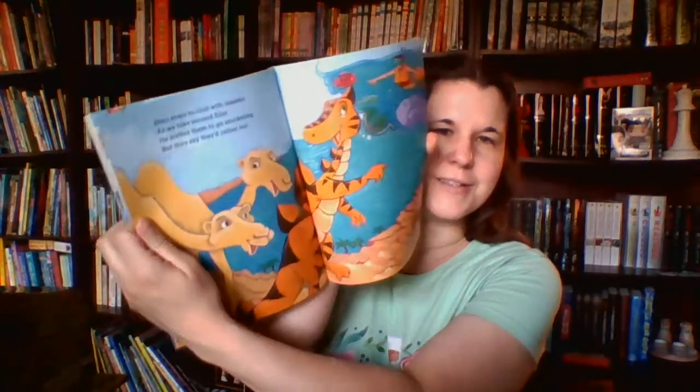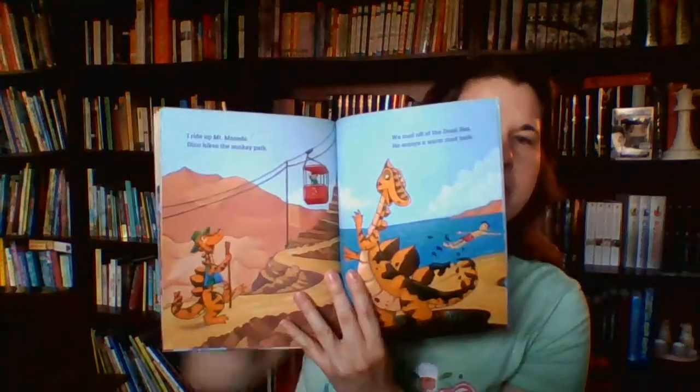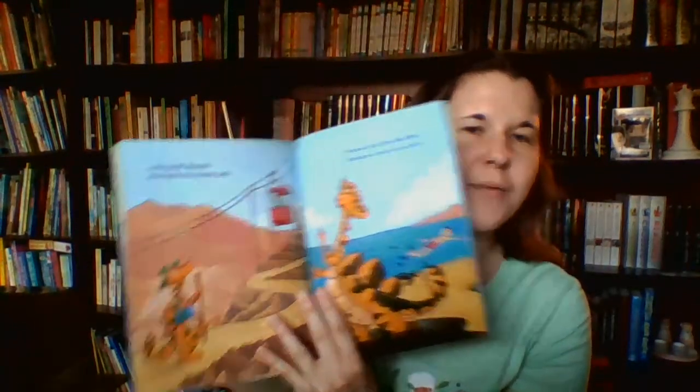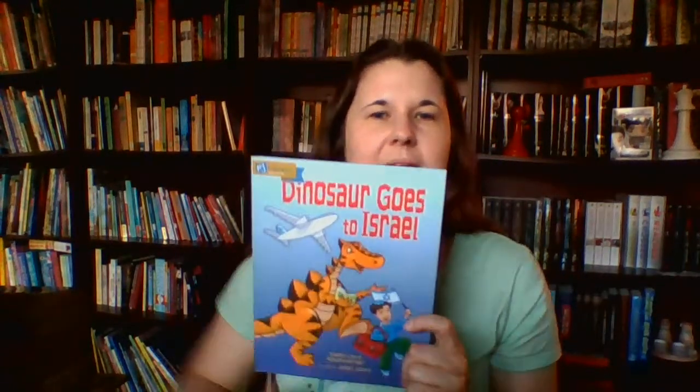They go to the beach. There's camels. There's Mount Masada, the Dead Sea, where you can float. So there are all these places in Israel that this boy is taking his pet dinosaur on a trip. Kids get to learn about the cool places that are in Israel, but there's also the whimsy of having this dinosaur experience at all.